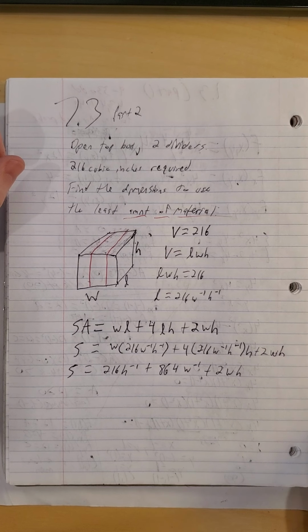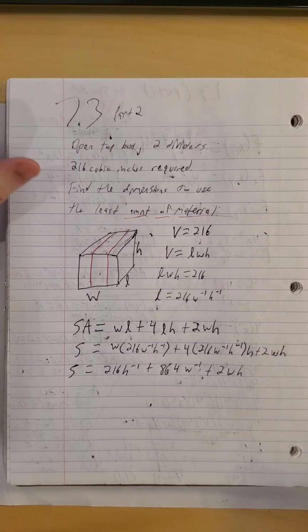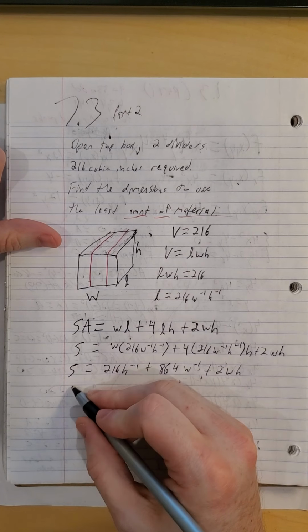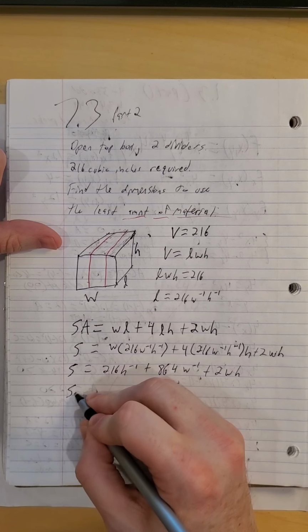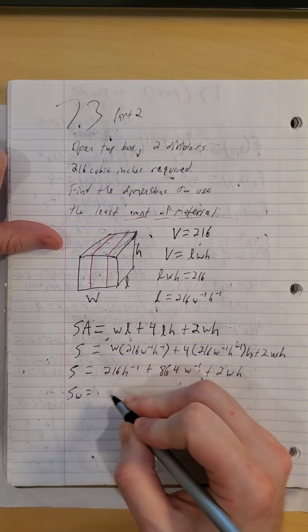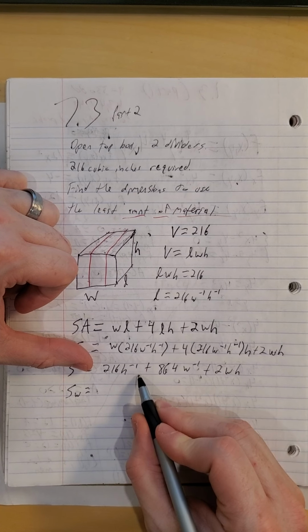So if we're looking to optimize, we're looking for a local min or a local max. So we're looking at partial derivatives. So partial with respect to w, that would have this first term drop off.